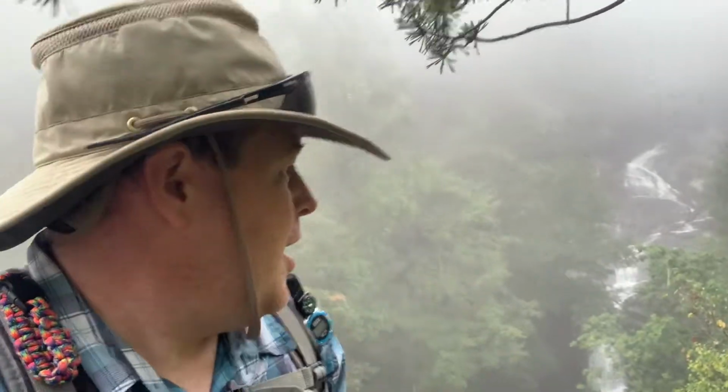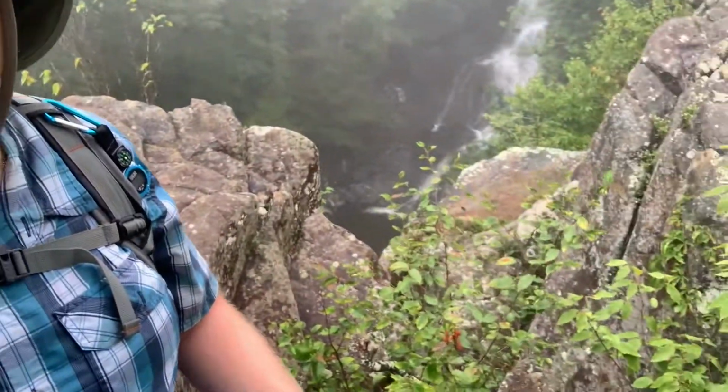Okay, everyone, this is the last epic view on the hike. You can see this waterfall, and if you look down, let me see if I can show you the pool down below. After this, it's just nothing but fire road for the last 2.5 miles, and not much to see.